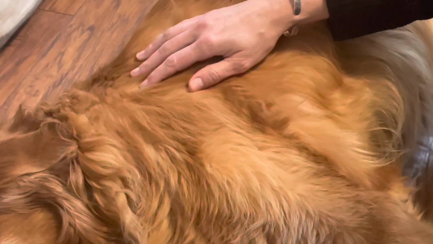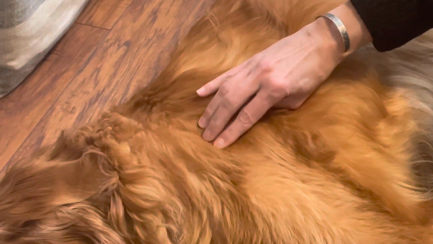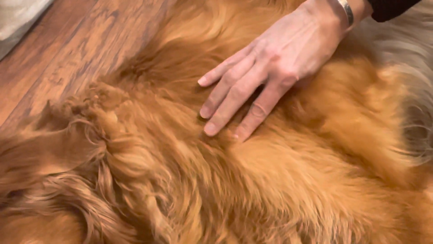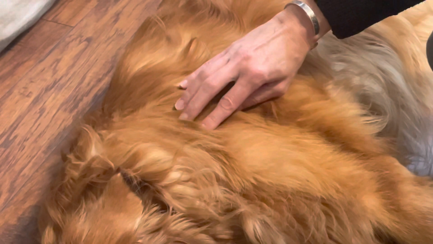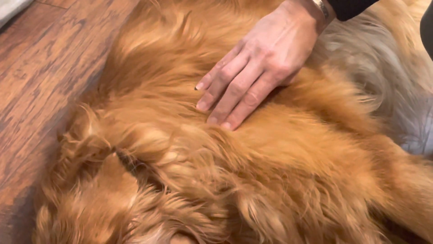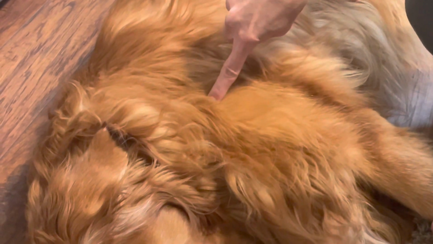To palpate the spine of the scapula, we're going to start at this dorsal scapula here and feel for the bony ridge, which is here, and it goes all the way down the scapula. The acromion process is at the distal end of the spine of the scapula. It's this little round knob right here.